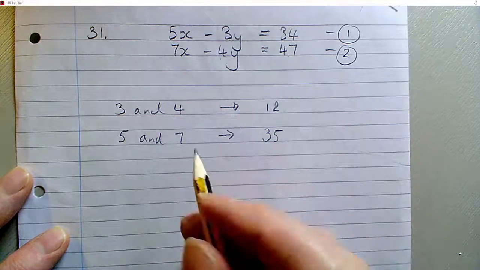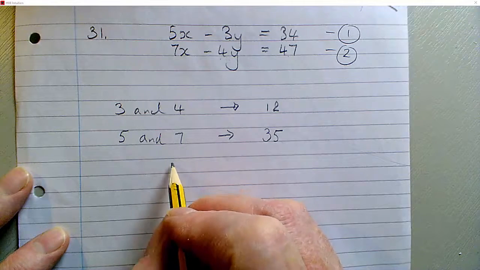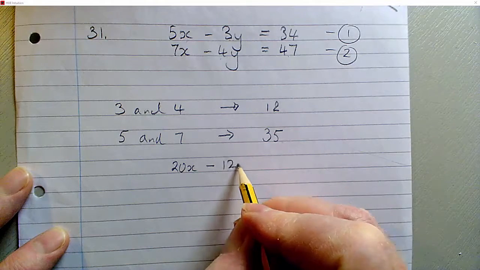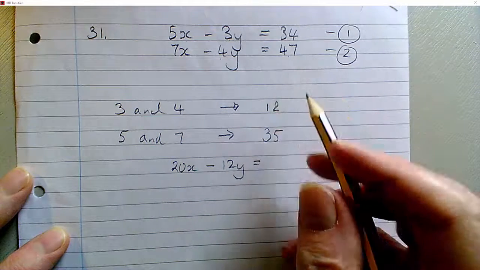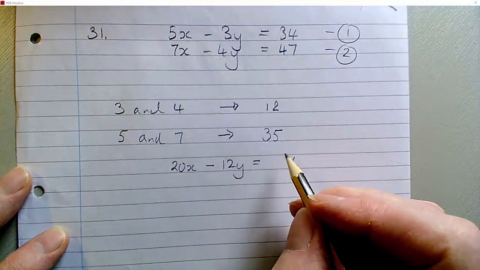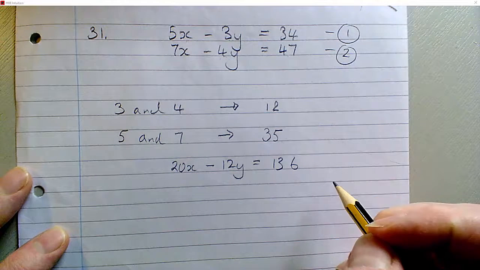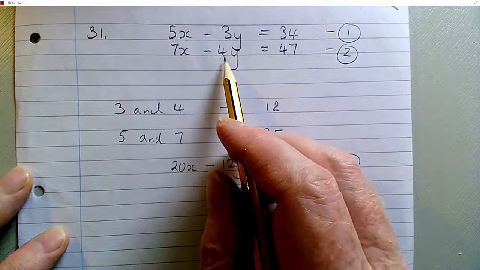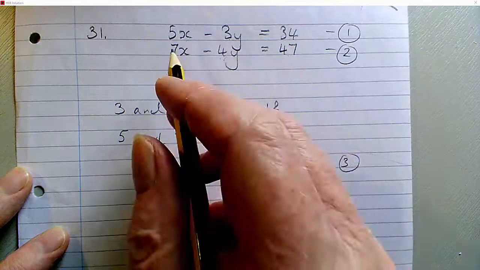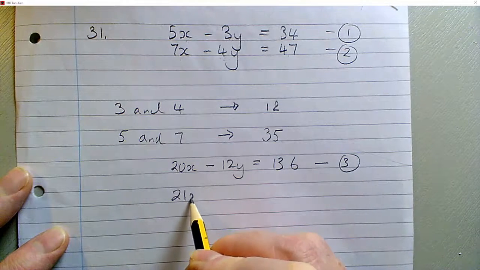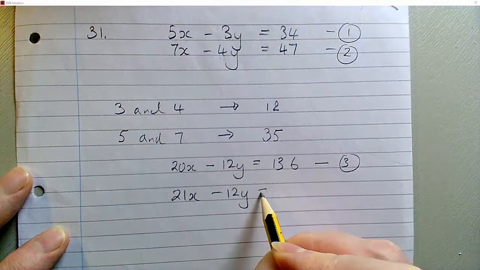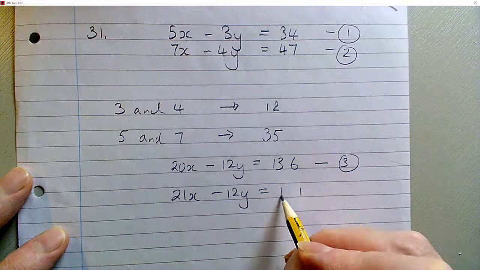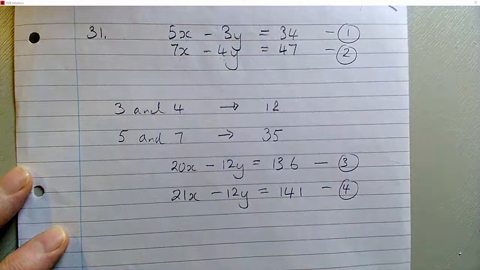Let's have a go at that then. So equation 1, we're going to multiply by 4. 4 times 5x is 20x minus 12y equals 4 times 34. 4 4s are 16, 4 3s are 12, plus 1 is 13. We get 136. We'll call that equation 3. I'm now going to multiply the second equation by 3 to get this 4 to be 12. So 3 7s is 21, 21x minus 12y equals 3 lots of 47. 3 7s are 21, carry 2, 3 4s are 12, plus 2 is 14. I'll call that equation 4.